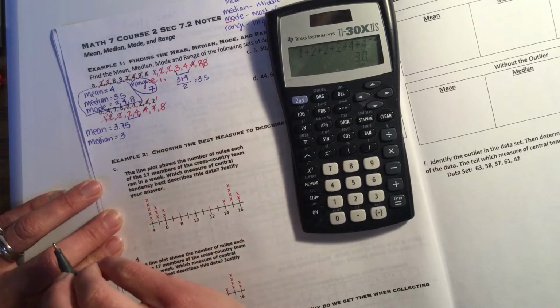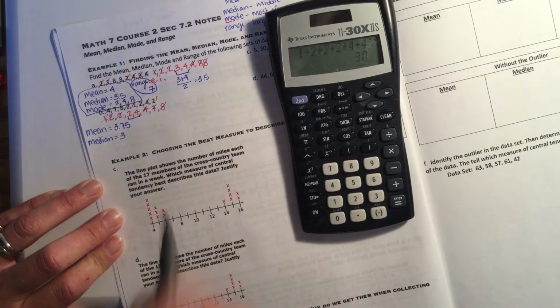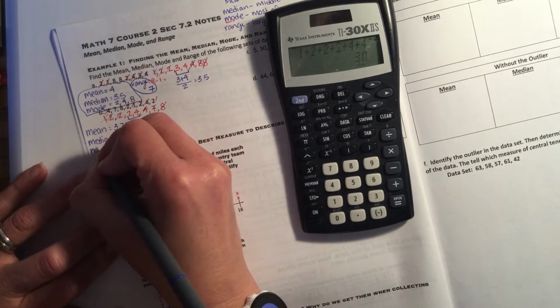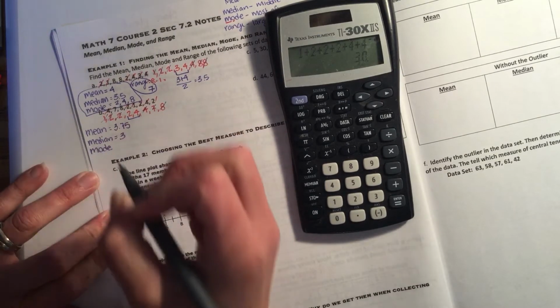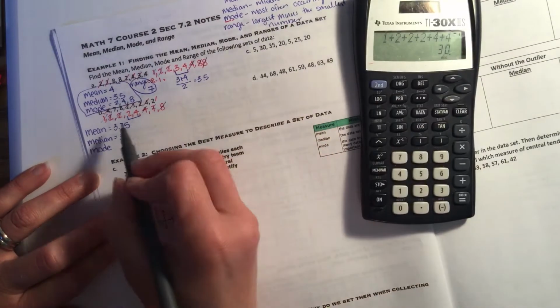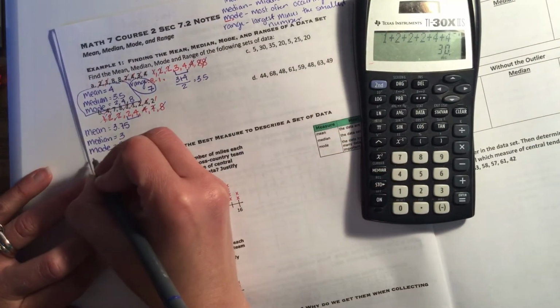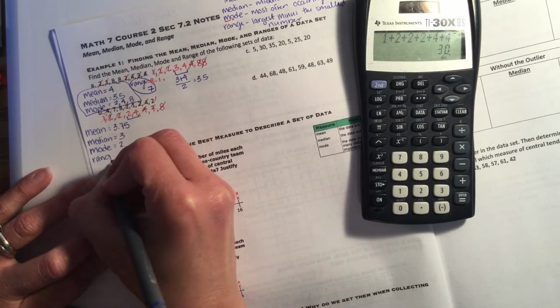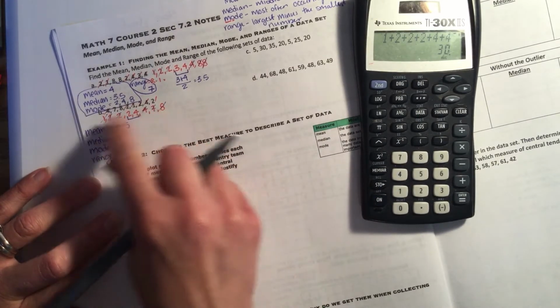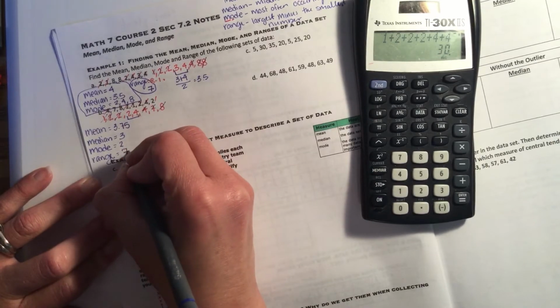And then my next one would be mode. And mode is most often, and in this case, the 2 was the most often, because it occurred 3 times. And the next one is a range. 8 minus 1, it was 7.